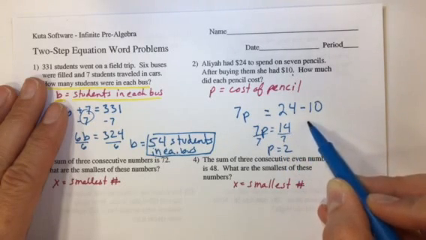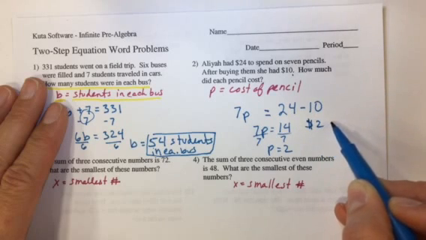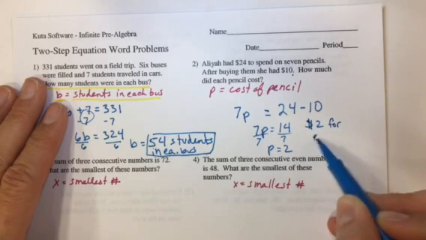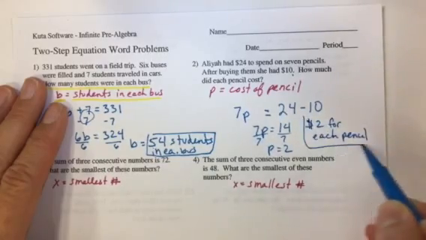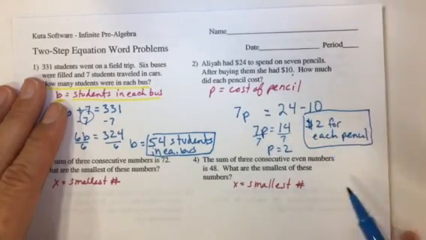So that means $2 for each pencil. I can't stress that enough. Words in, words out, right?